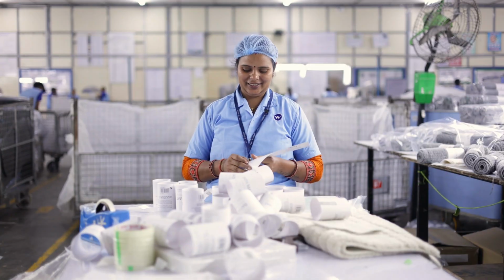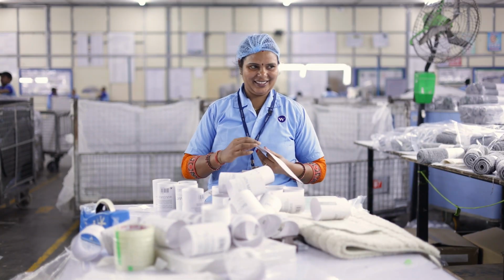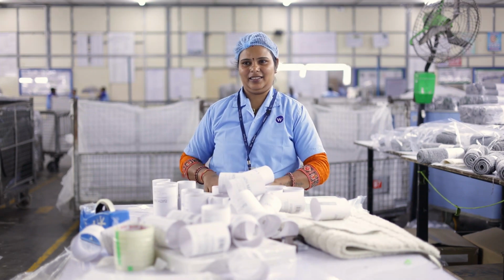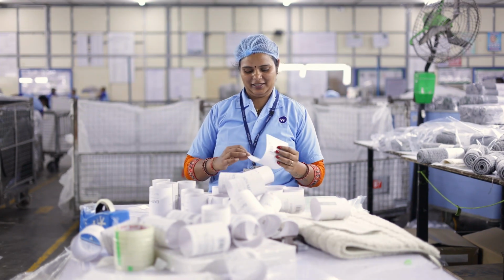The glass then moves into an annealing chamber called a lehr, where it cools slowly. This process removes internal stresses and ensures strength and stability.